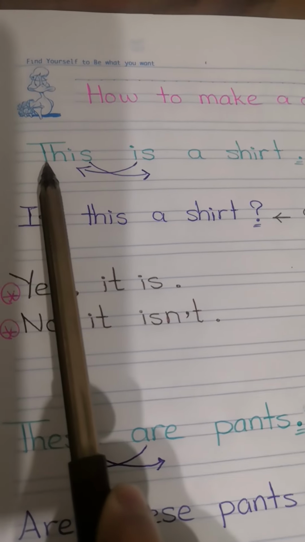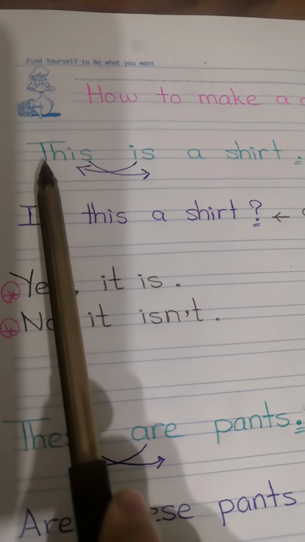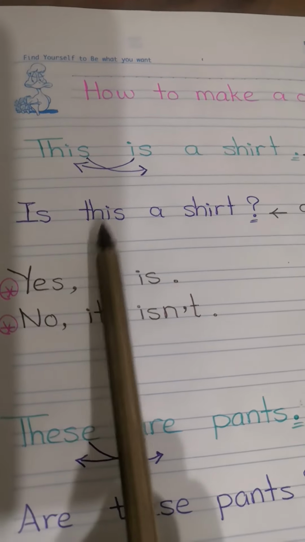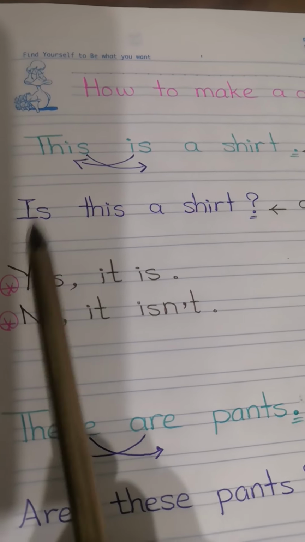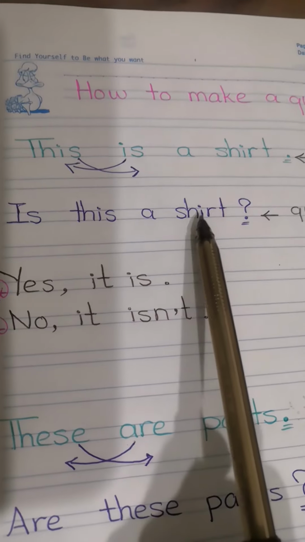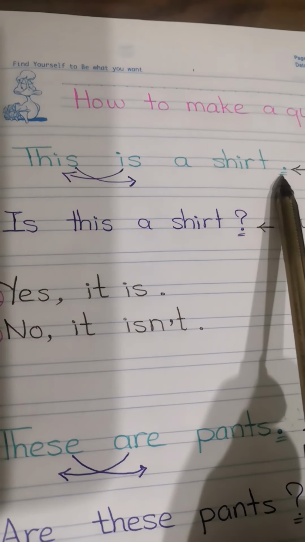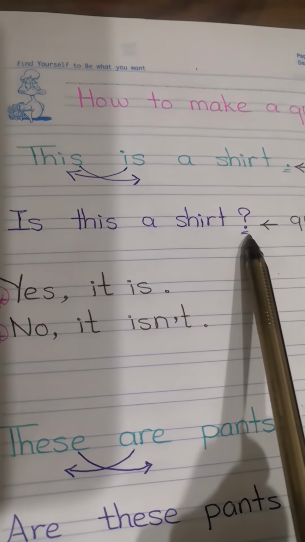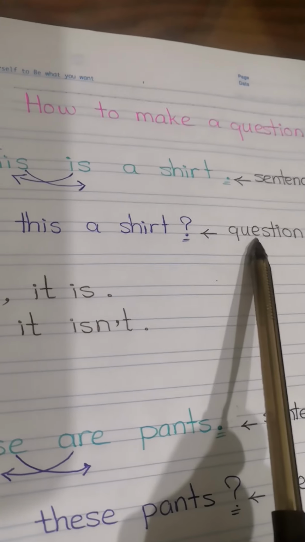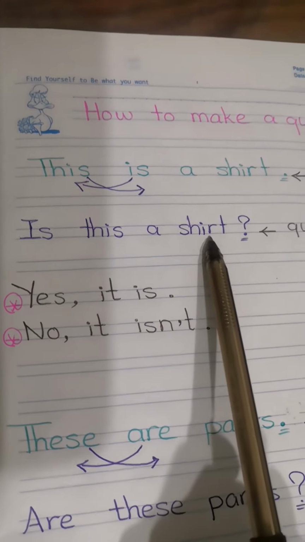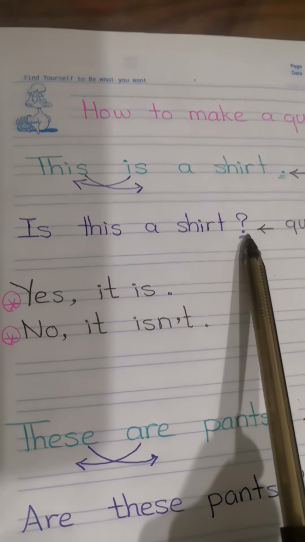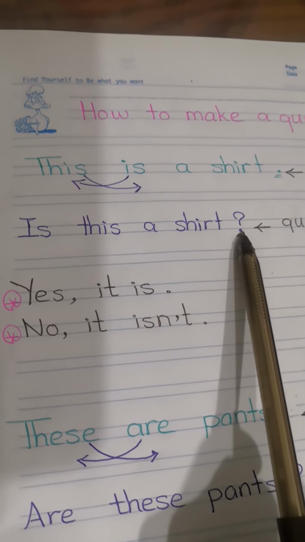Can you see? T here is capital because it's at the beginning. But when we put it inside the sentence, we change it into a small t. Is this a shirt? Put a full stop? No, put a question mark because it's a question now. Again, is this a shirt? It's a question.